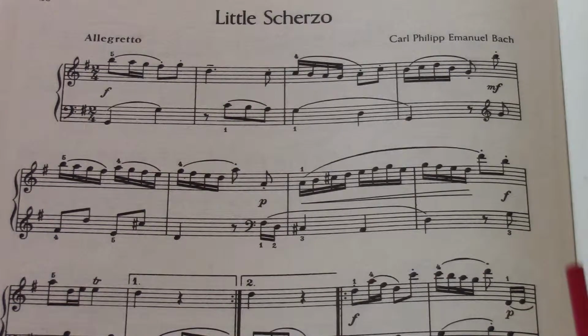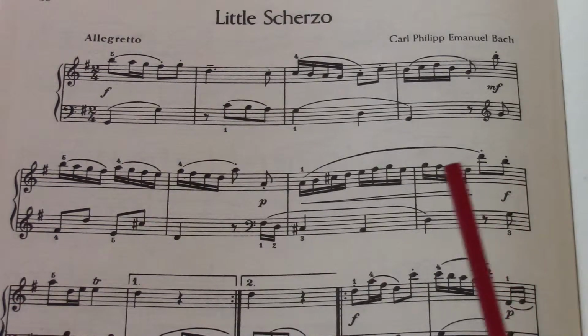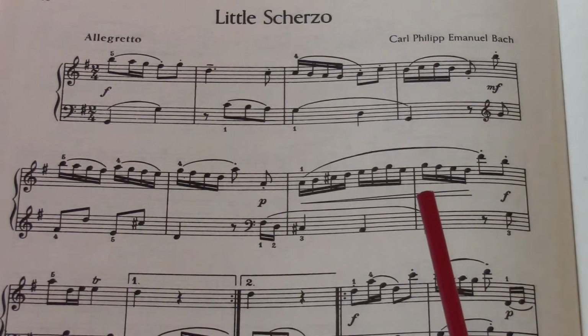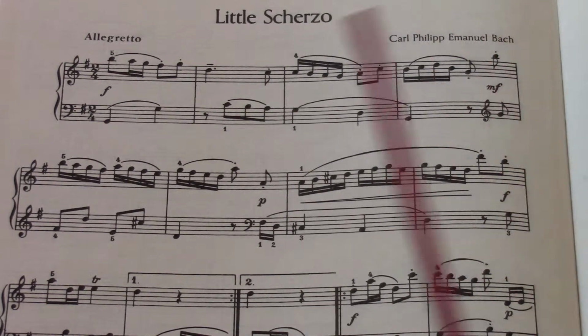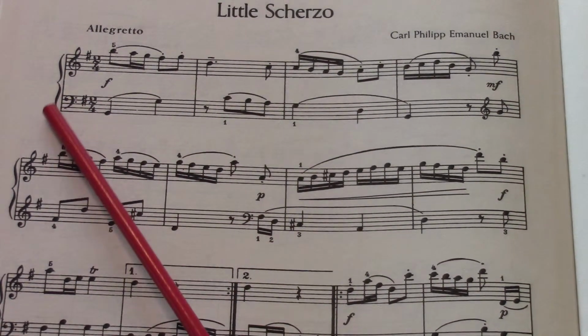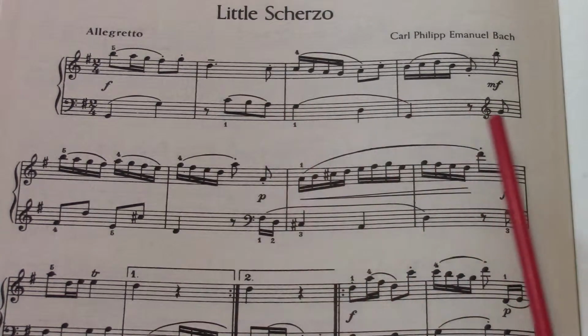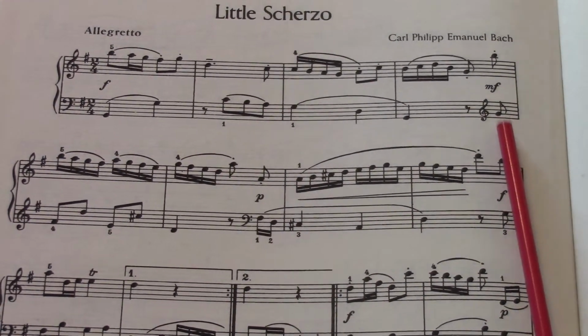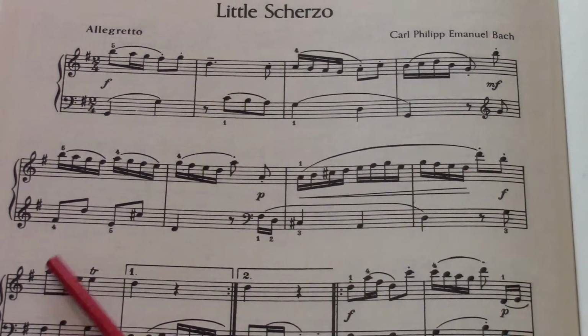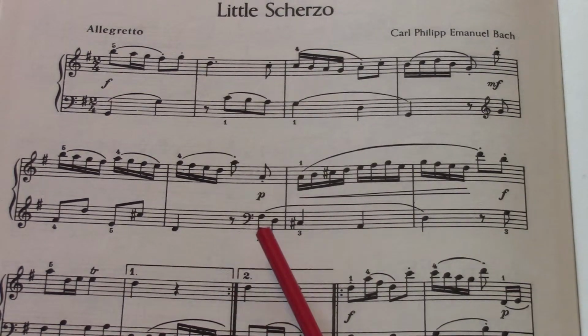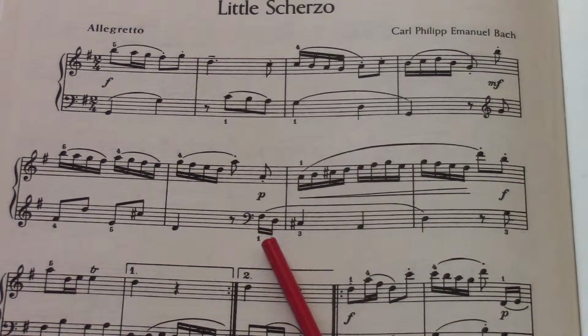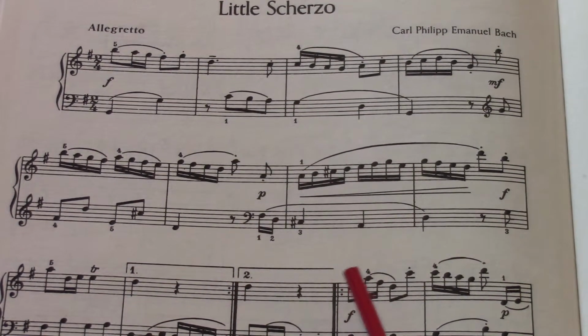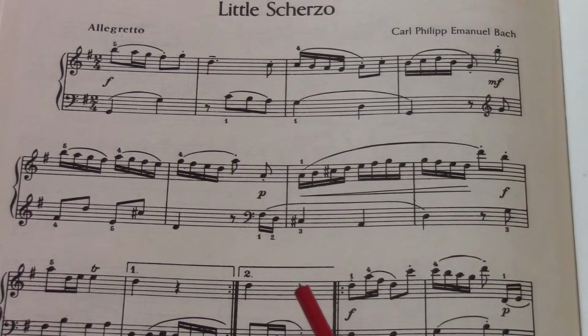Okay, we're back. And let me direct your attention first. Notice that we start with the bass clef, measure 1, but by the beginning of the second phrase, you move up into the treble clef. Next phrase, you're back into the bass. So just watch your clef changes in this piece of music.